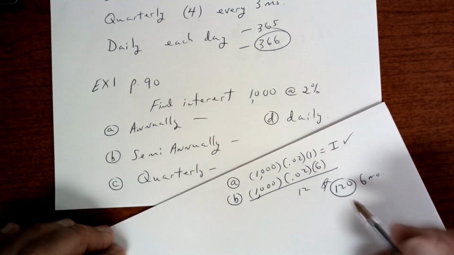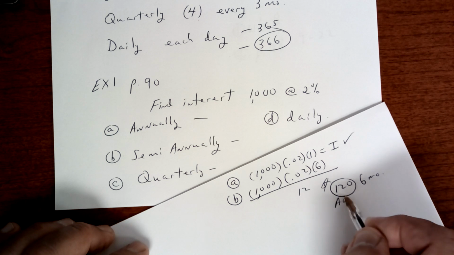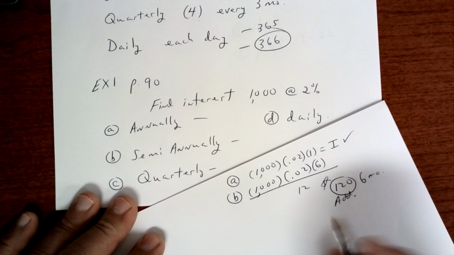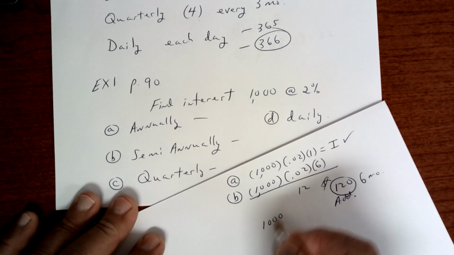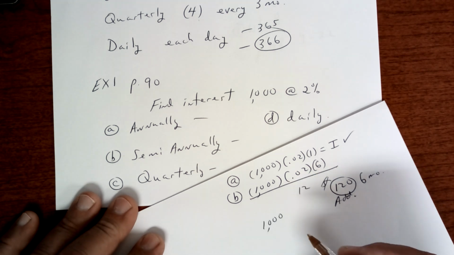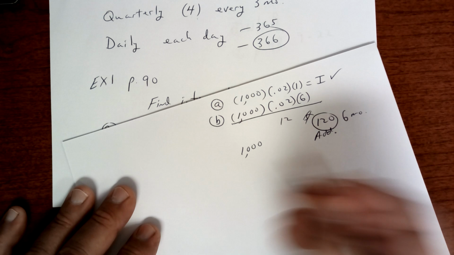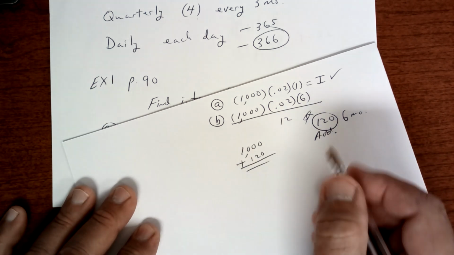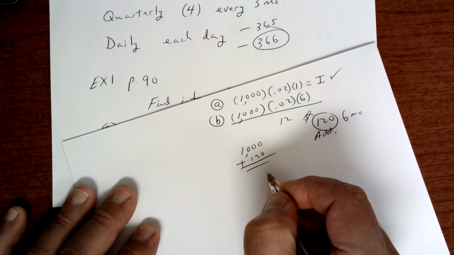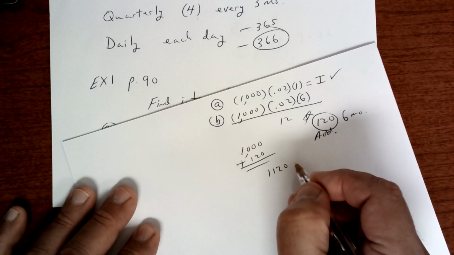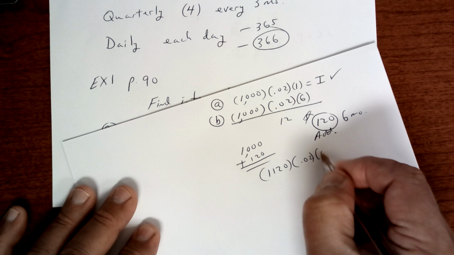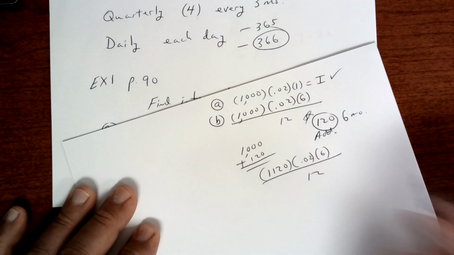So now you got to add this back to your $1,000. So now you're going to have 1,000, which is what you originally invested, plus the $120 that you made after 6 months. So now the principal is going to be 1120 times the rate times the time for the other half of the year.